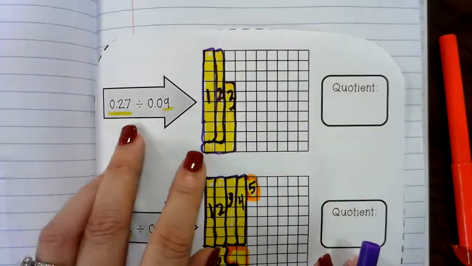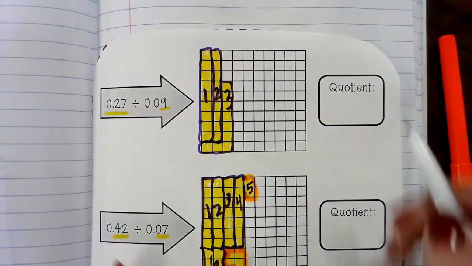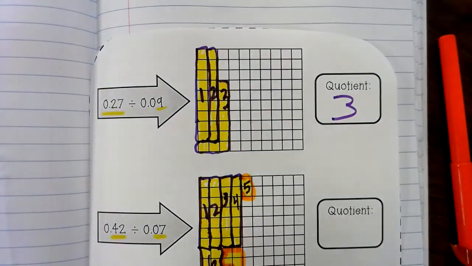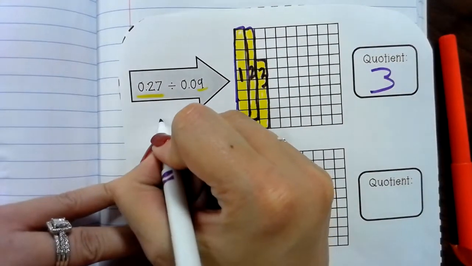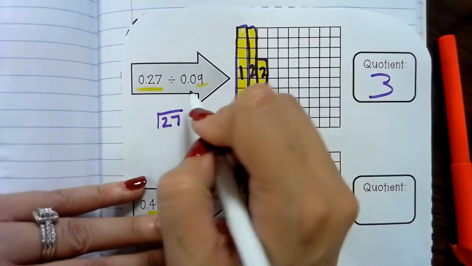All right, so 27, I colored in 27 of them. I grouped them in groups of 9. And how many groups did I get? I got 3. So my quotient is 3. I'm then going to put that 27 in the box, and I'm dividing by 9.